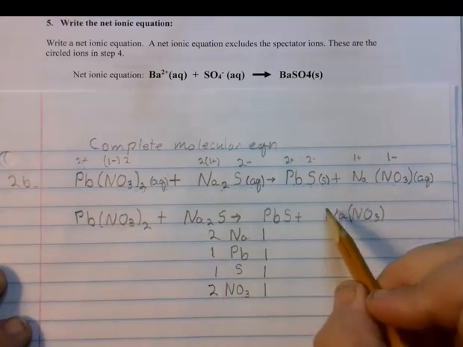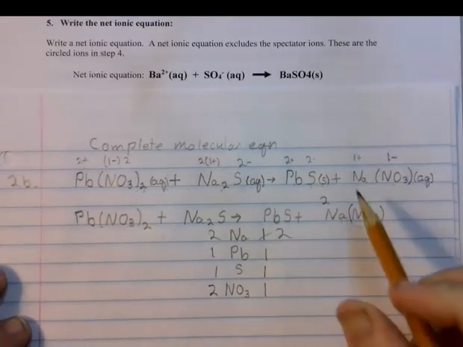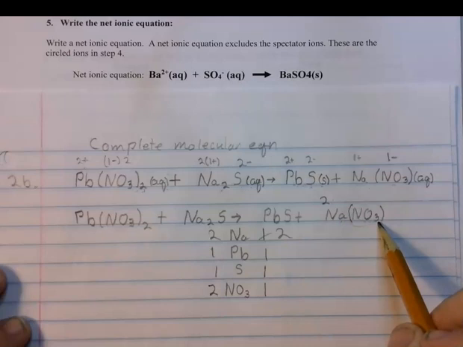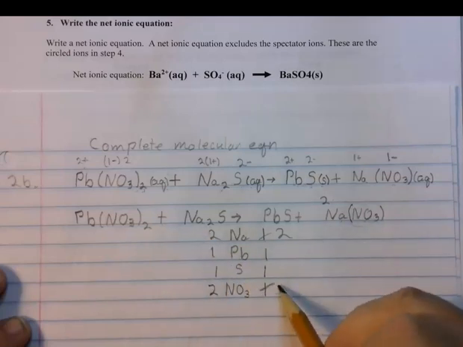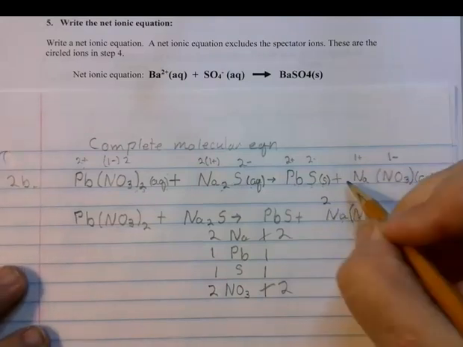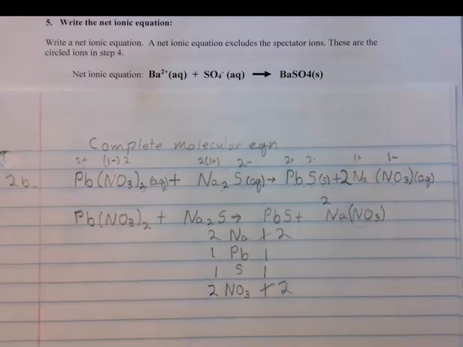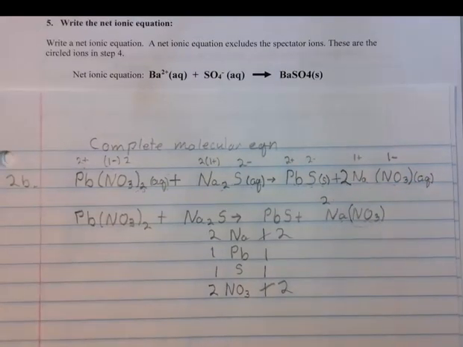Let's balance sodium first. So I'm going to put a 2 on this side, so that makes this a 2. And it also makes my nitrate a 2, which I want. So it makes that a 2. So ta-da, all I had to do was add one simple number there, and you ended up with a balanced equation. So I'm going to come back up here and put the 2 here. Okay, so now we have a balanced complete molecular equation. All right, now we're ready to start breaking this thing into ions.